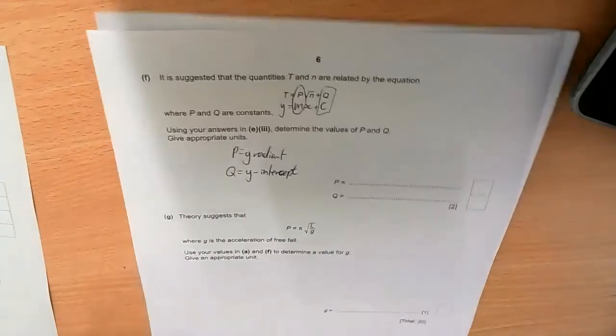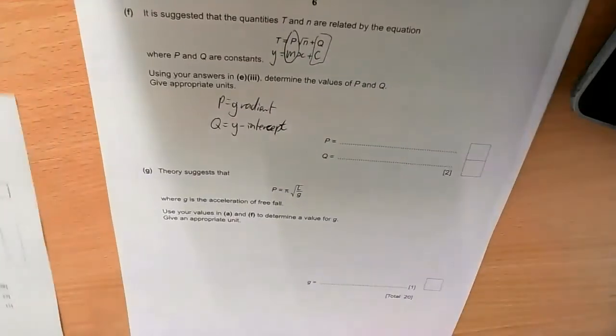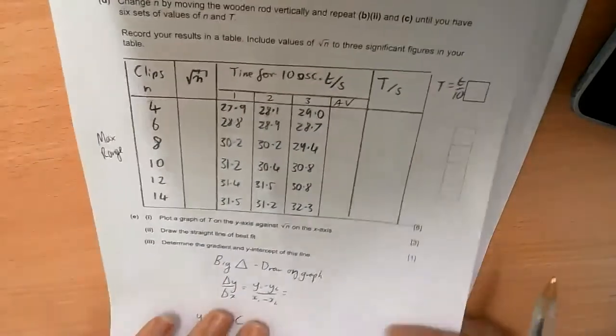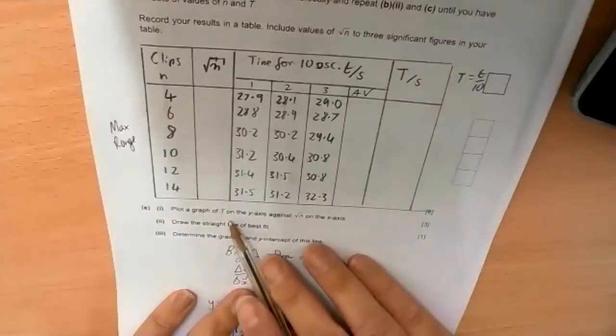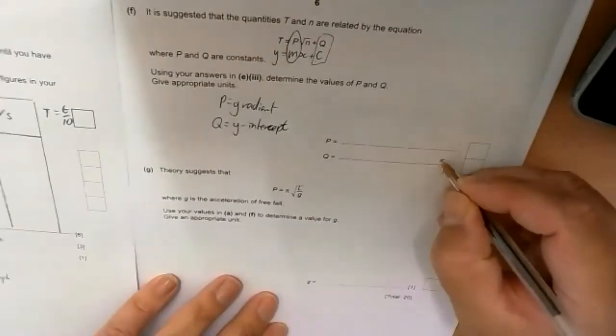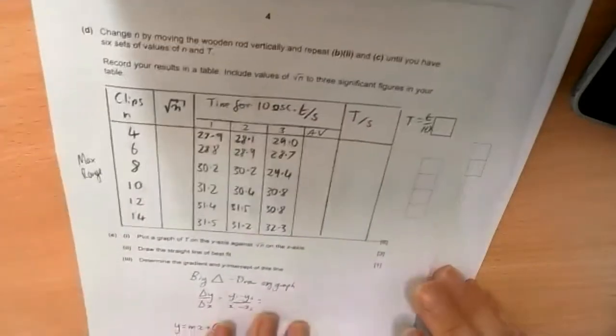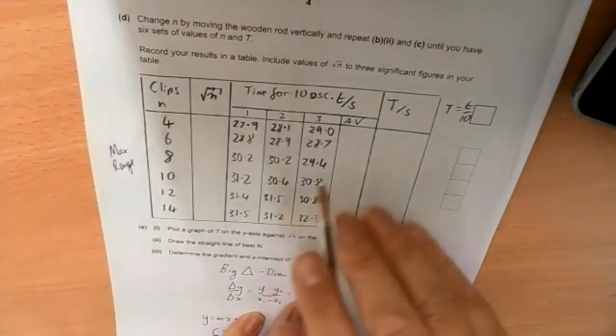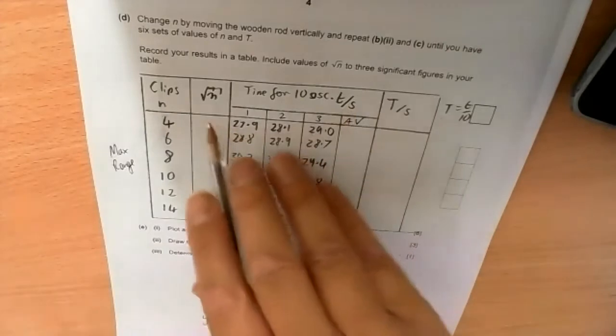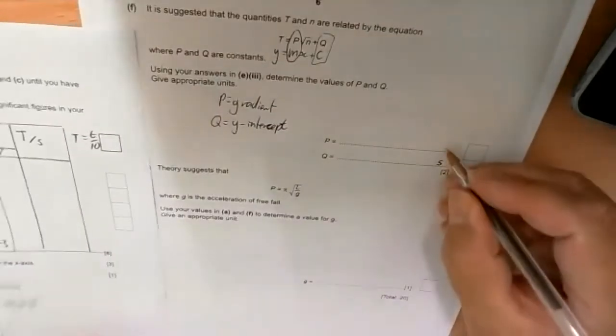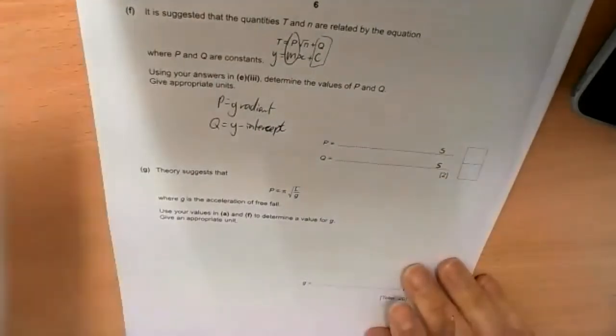The gradient is delta y over delta x. So on the y-axis, it said you have to put t, time. So the y-intercept is going to be in seconds, and P is the gradient. So the gradient is y over x, so it's seconds divided by no units. So that will also be in seconds.